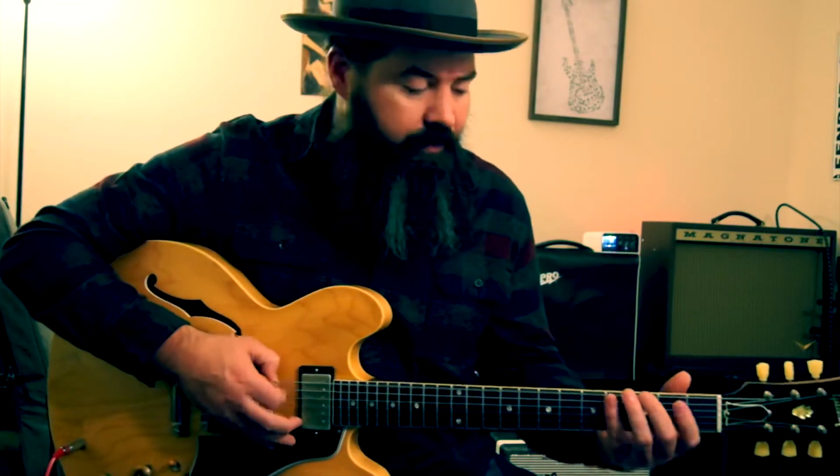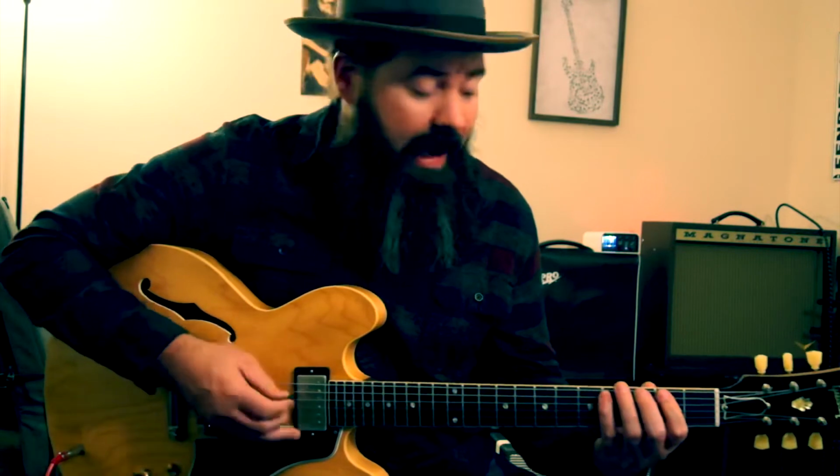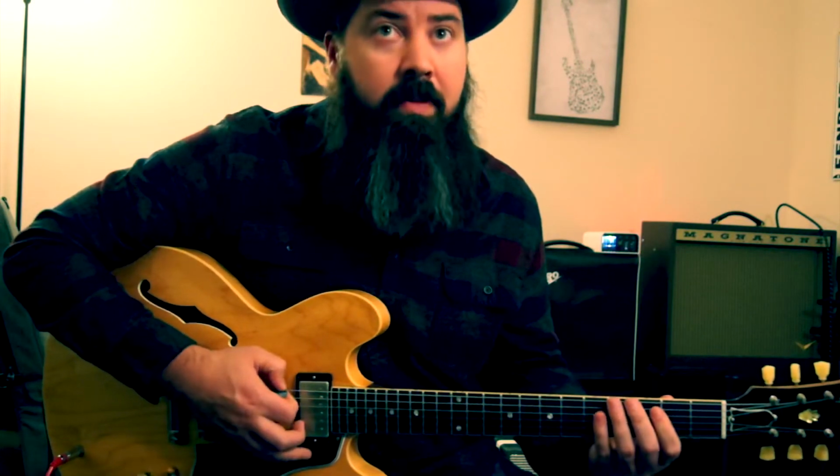So if I'm thinking key of G, maybe your first thought is something like that or this. That would be G major pentatonic. I think about major pentatonic as the sound of My Girl. So if you ever want to imagine what a major pentatonic scale sounds like, just hum the beginning of My Girl. That's a major pentatonic scale. Now, that's G major pentatonic, which fits really well over G and C, a 1 chord and a 4 chord in the key of G.